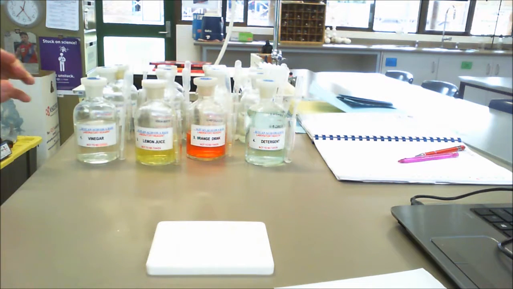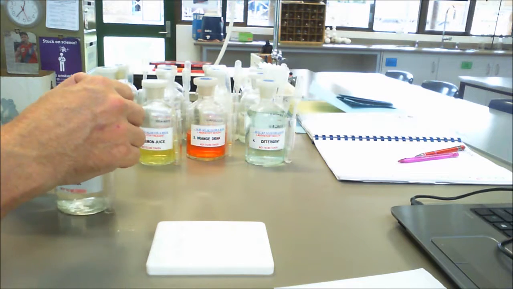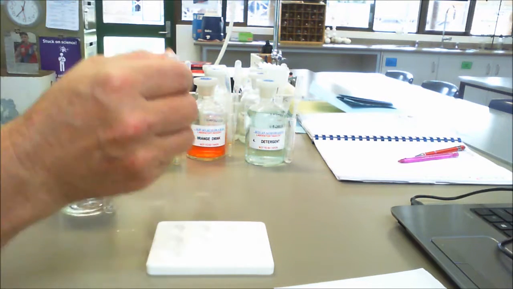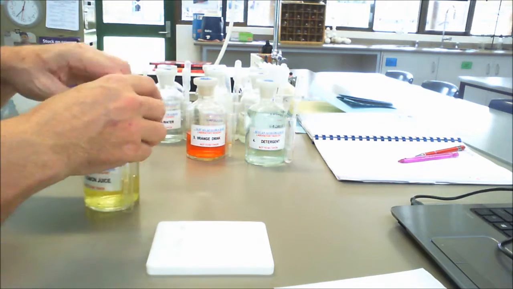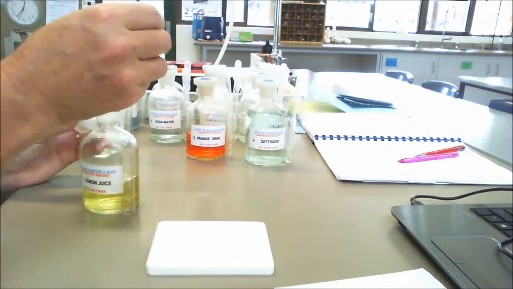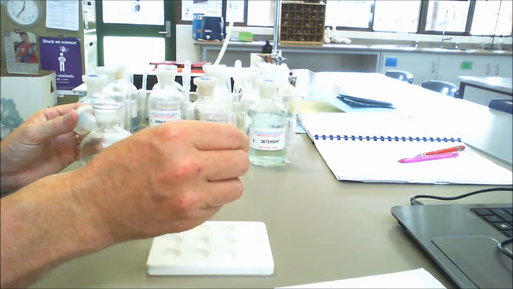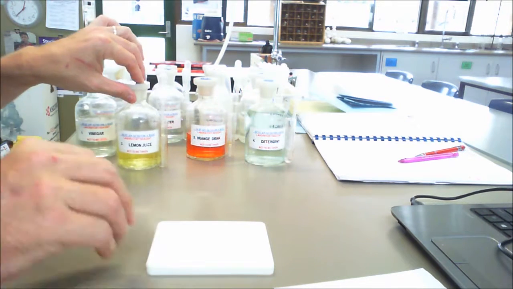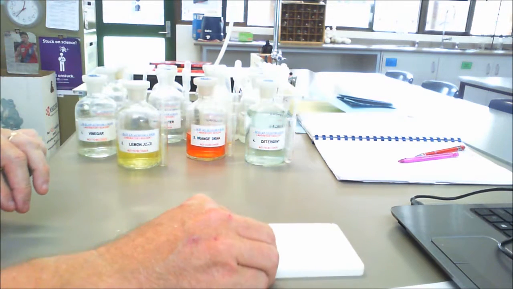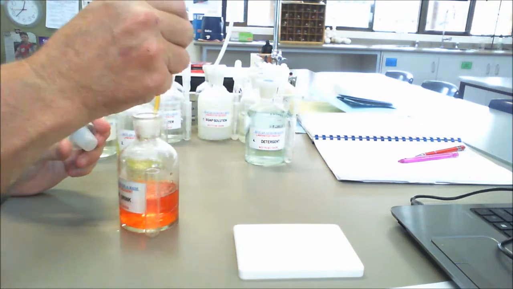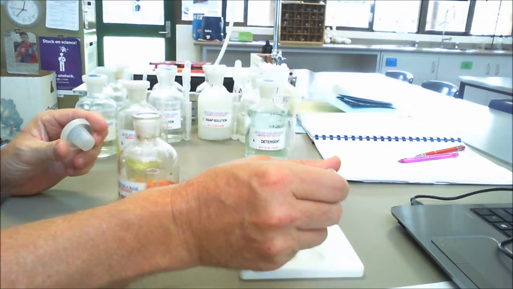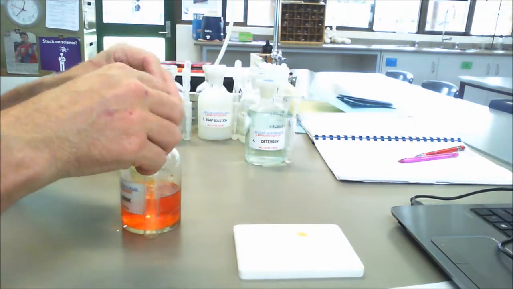Okay, so let's start off with our first one, and our first one is vinegar. So again, you don't need a lot of this. Our second one is lemon juice. Okay, so I can put a little bit of lemon juice in there. That comes out a little bit yellow. Once again, pretty hard to see on the video there. Then I'll put in some orange drink. So this is like a Fanta or Sunkist.